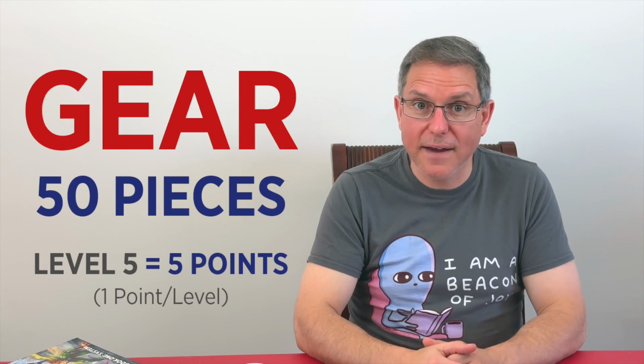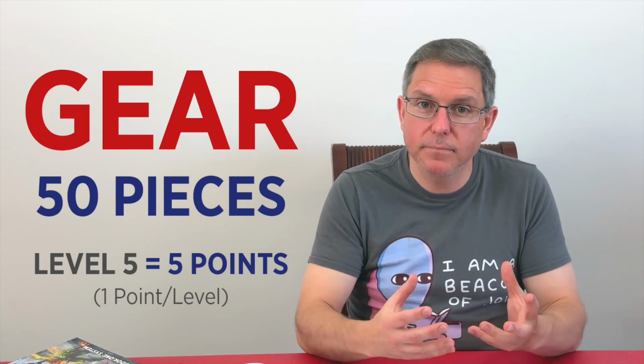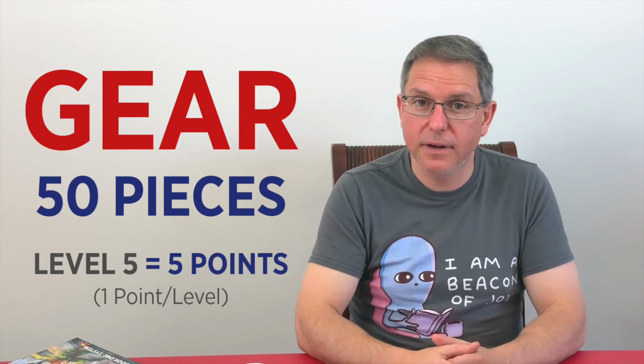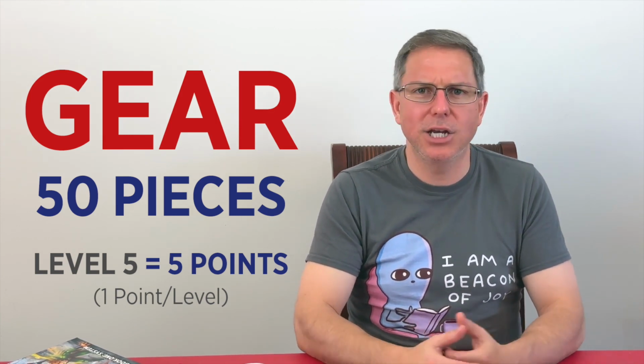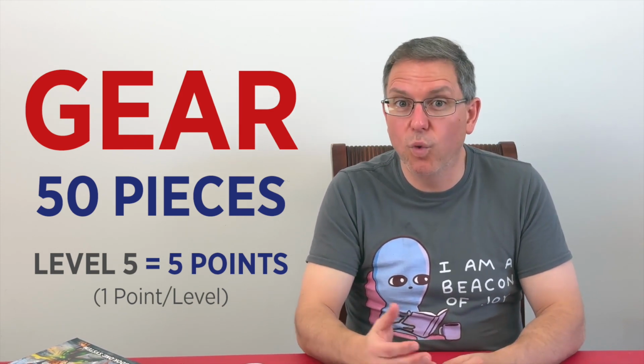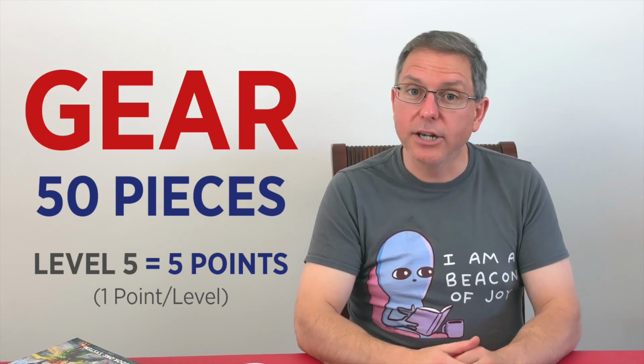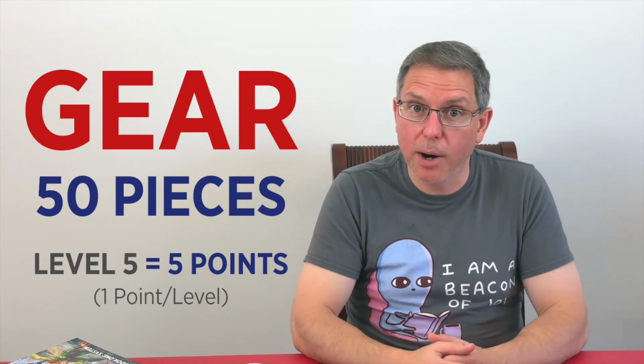With gear, given that he has access to so much, we're going to give him level 5 gear. Level 5 gear is roughly up to 50 different pieces of equipment that he's going to have. That's well-rounded, and again, you don't need to individually determine them. He's often going to have the right piece of equipment for the job when he's in the field. So level 5 gear at 1 point per level is 5 points.